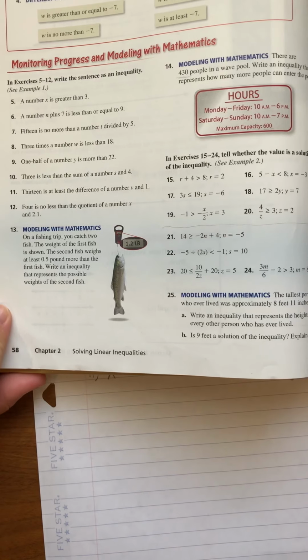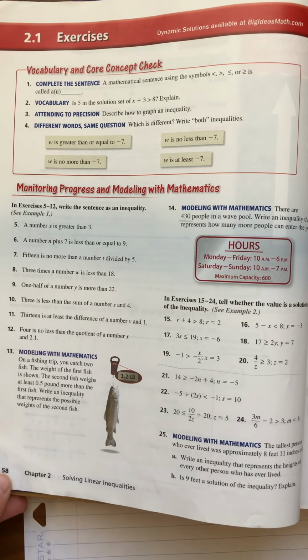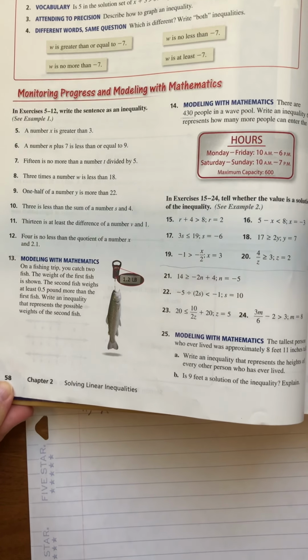I'm getting this from the 2.1 exercises in case you want to follow along. I'm now on page 58. So this is a word problem.